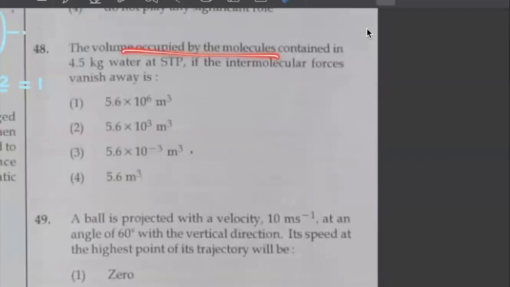Okay, so the volume occupied by molecules contained in 4.5 kg water at STP if the intermolecular forces vanish away. So this one is related to your gas equation.